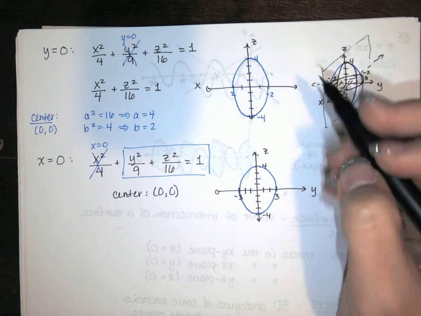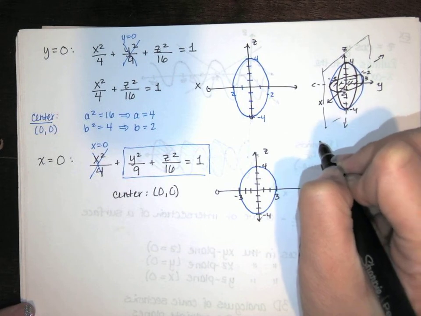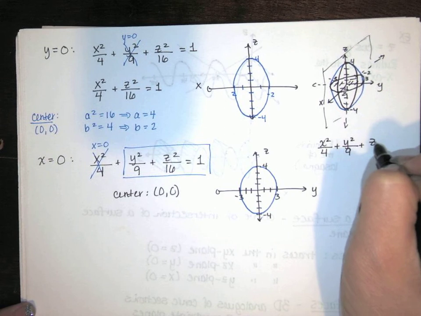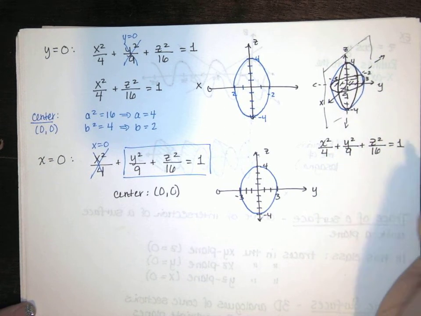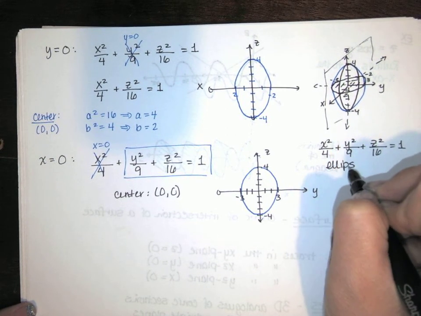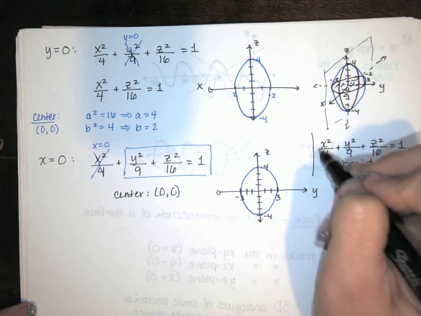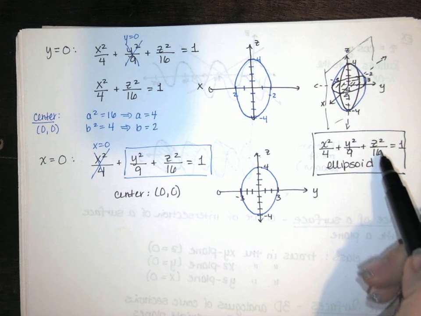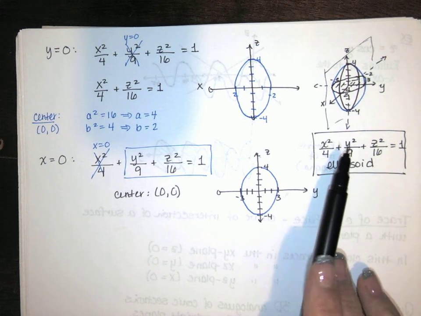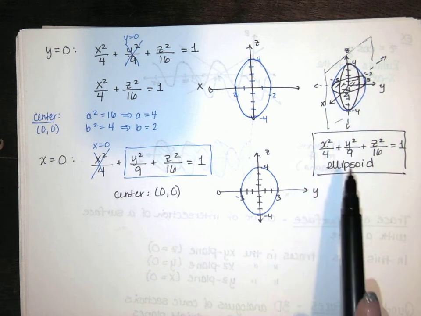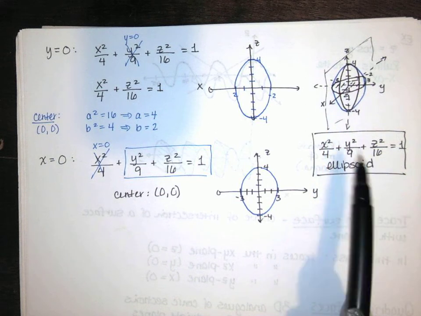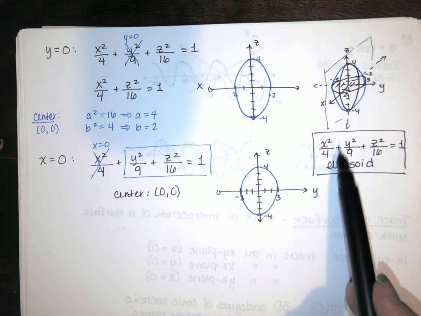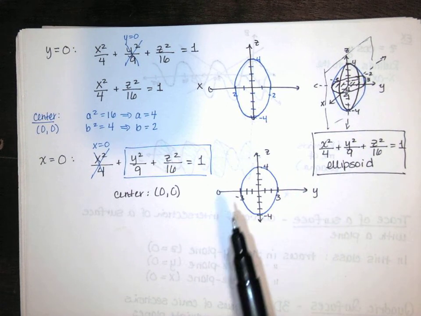So let's look at the equation again. This is called an ellipsoid. It's longest in the z direction because that number under the z is the largest. And then we go plus and minus 3 units in the y direction and plus and minus 2 units in the x direction. So it's most narrow in the x direction, and it's in between in the y direction.